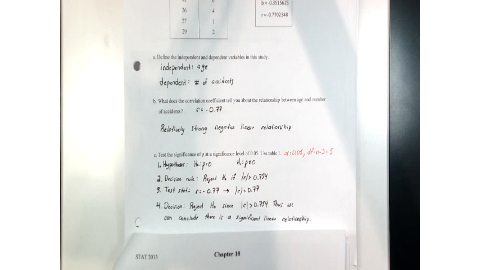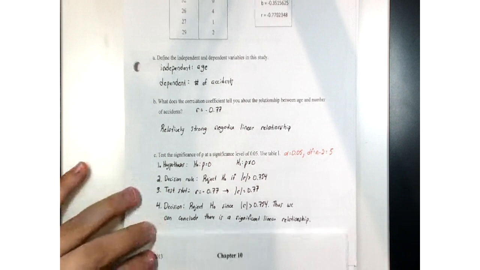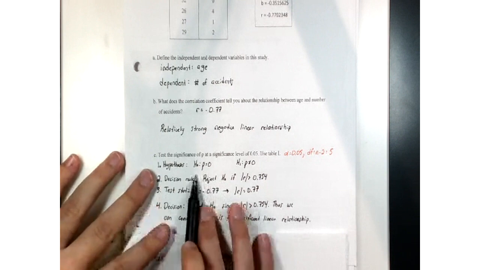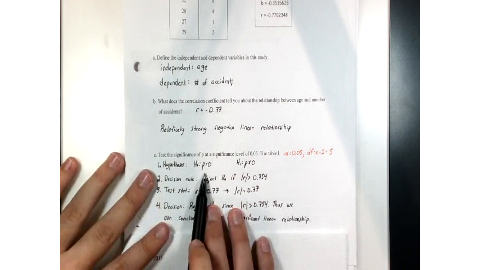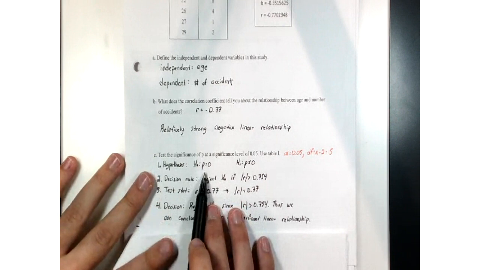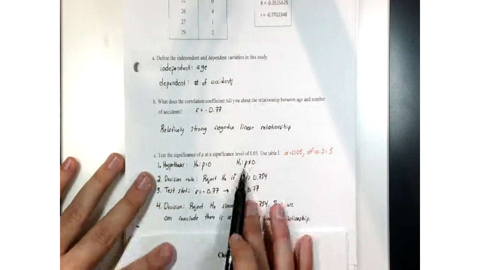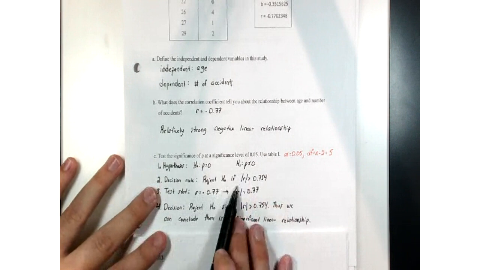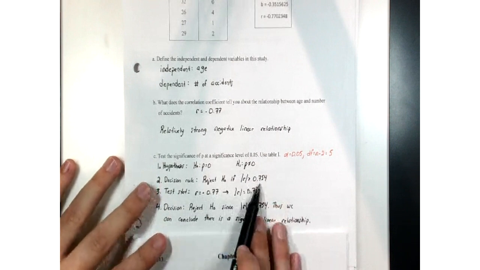So how did we do that last time? So the first thing we did was identify the two hypotheses, the null and the alternative. So the null being that rho is equal to 0, so there is no linear relationship between the two variables. And then our alternative hypothesis being that rho is not equal to 0, so there exists a linear relationship between the two. So then we go to our decision rule. So we reject the null hypothesis if the absolute value of R is greater than 0.754. Does everyone remember where I got that 0.754? Or do I need to show you?